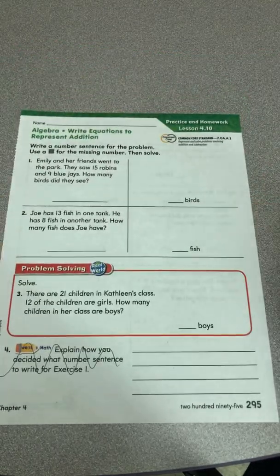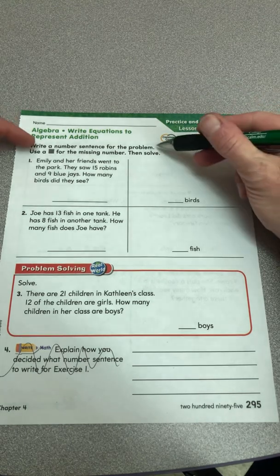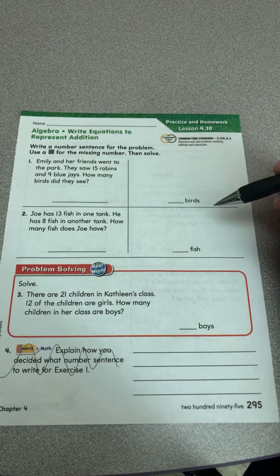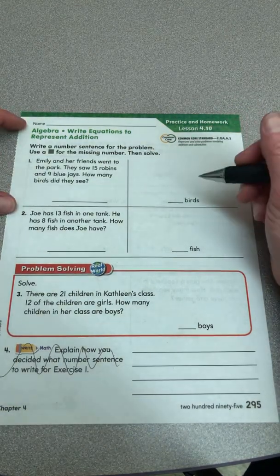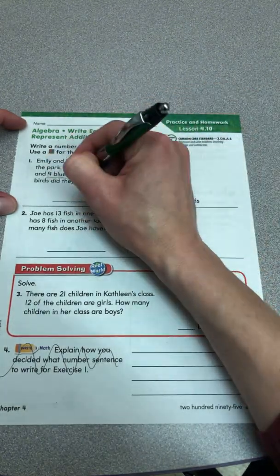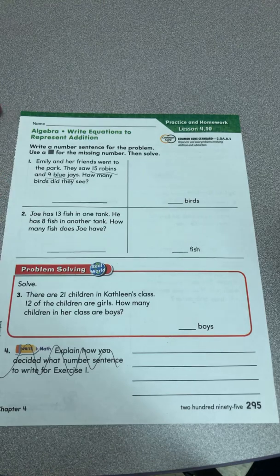All right, welcome back. On our last page, we're going to do some of the same kind of thinking. We'll write a number sentence for the problem, use a gray box for the missing number, and then solve. Emily and her friends went to the park. They saw 15 robins and 9 blue jays. How many birds did they see?